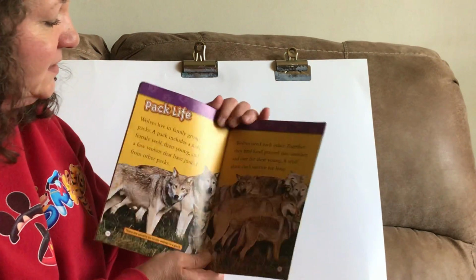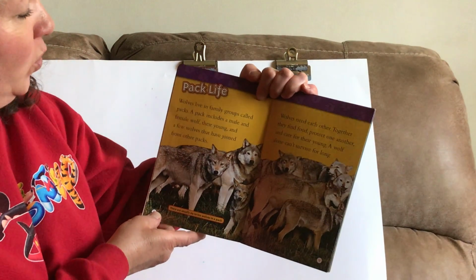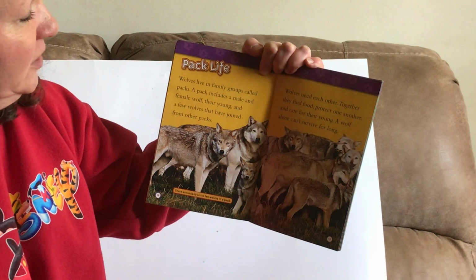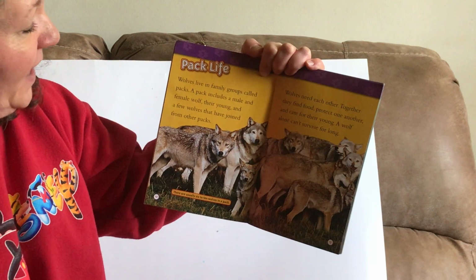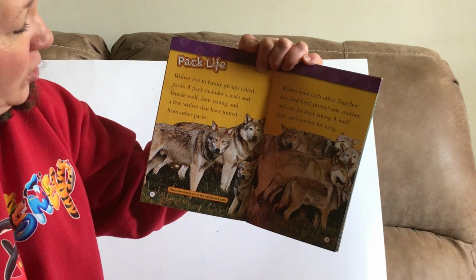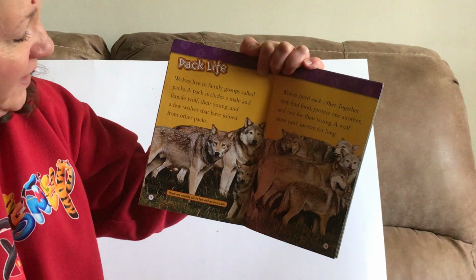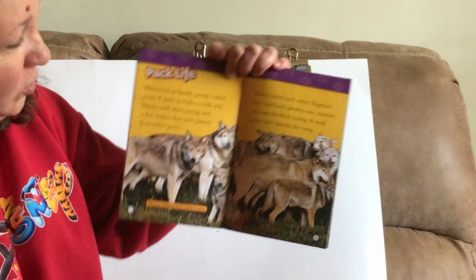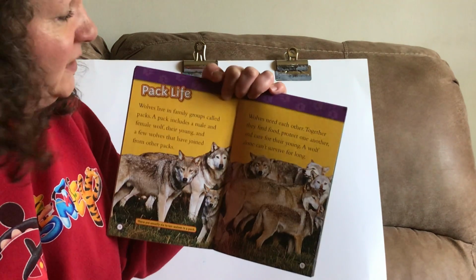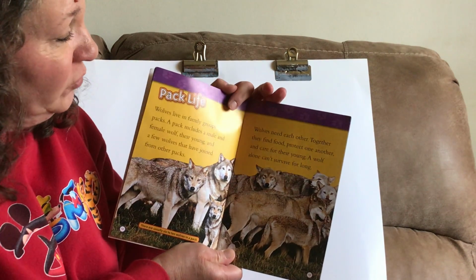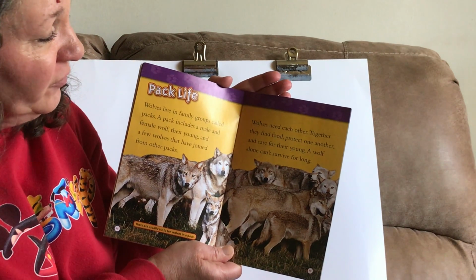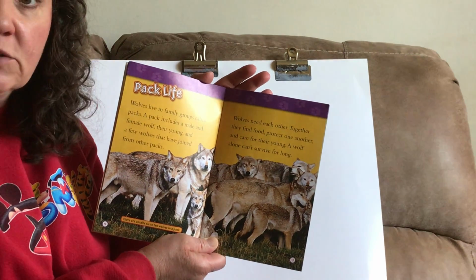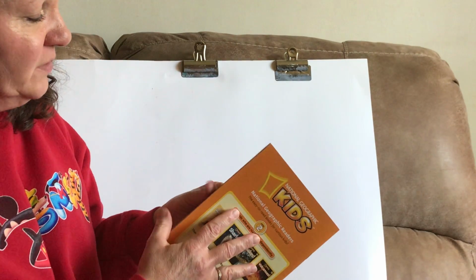All right, now this says pack life. Wolves live in family groups called packs. A pack includes a male and a female wolf, their young, and a few wolves that have joined them from other packs. There are usually 6 to 10 wolves in a pack. Wolves need each other. Together they find food, protect one another, and care for their young. A wolf alone can't survive for long. Oh, that's interesting, isn't it? They need other wolves.